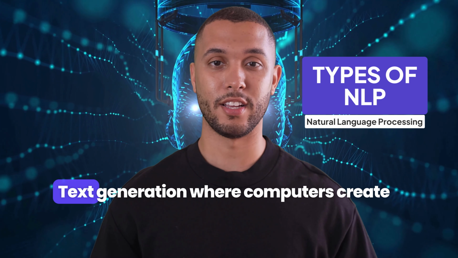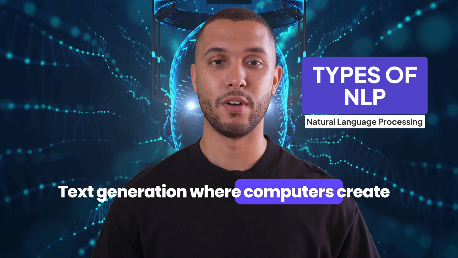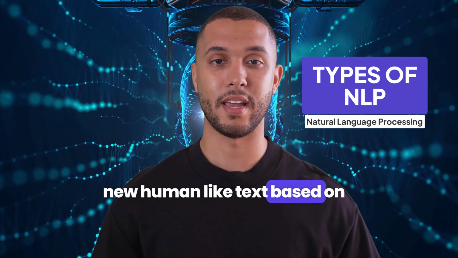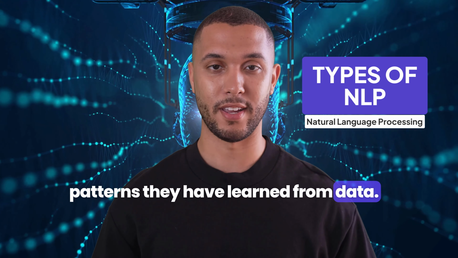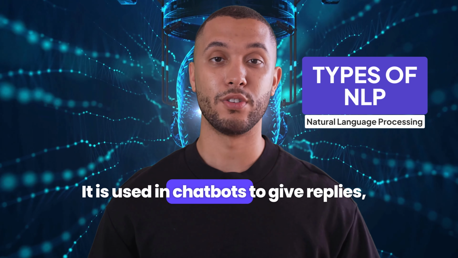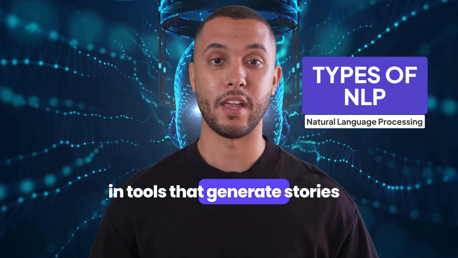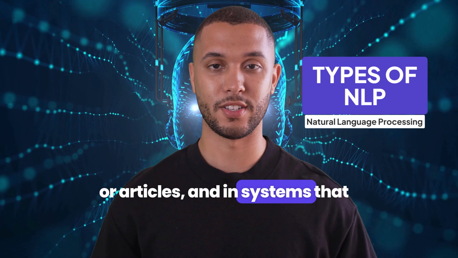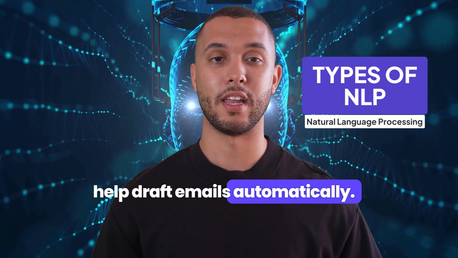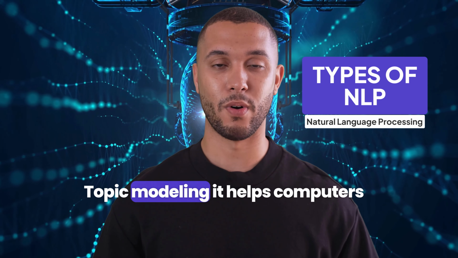7. Text generation, where computers create new, human-like text based on patterns they have learned from data. It is used in chatbots to give replies, in tools that generate stories or articles, and in systems that help draft emails automatically.